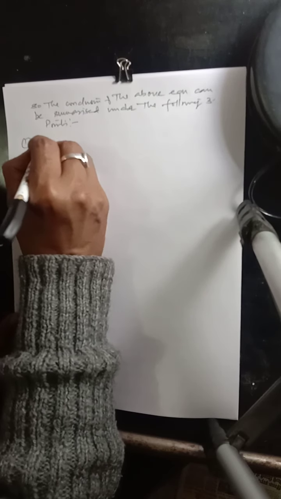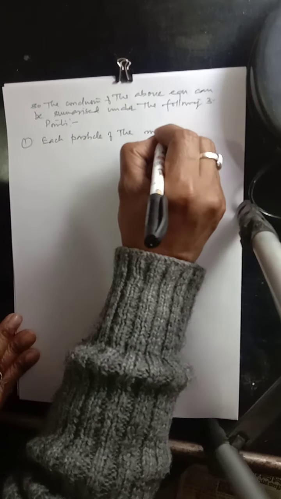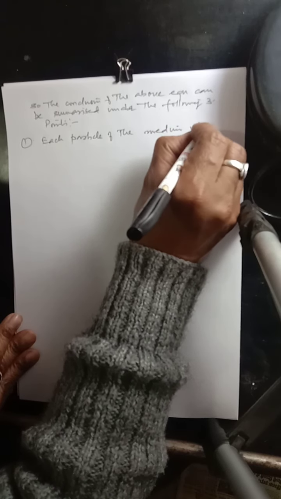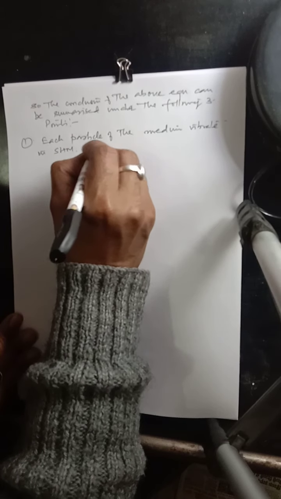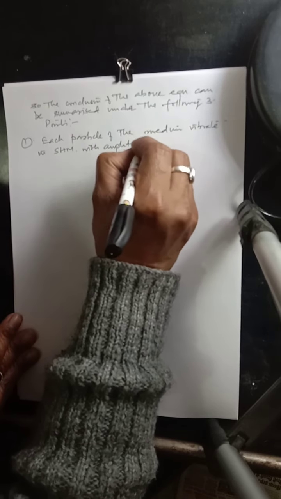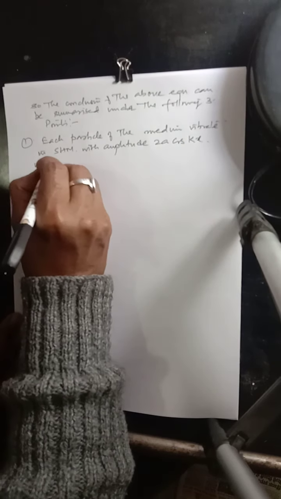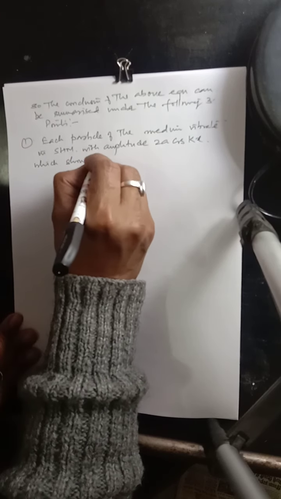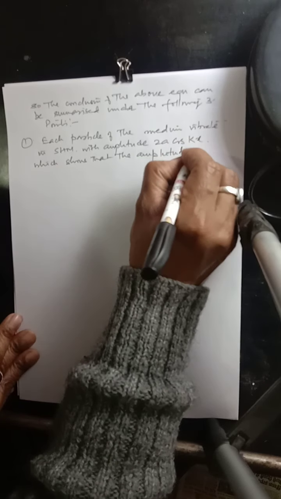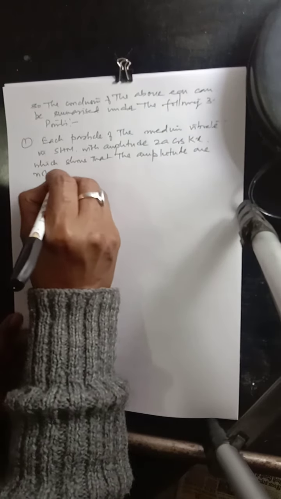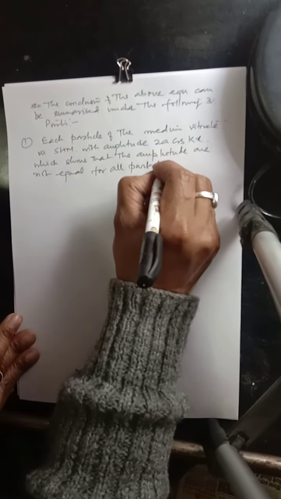The very first is that each particle of the medium vibrates in simple harmonic motion with amplitude 2A cos of kx, which shows that the amplitudes are not equal for all particles.